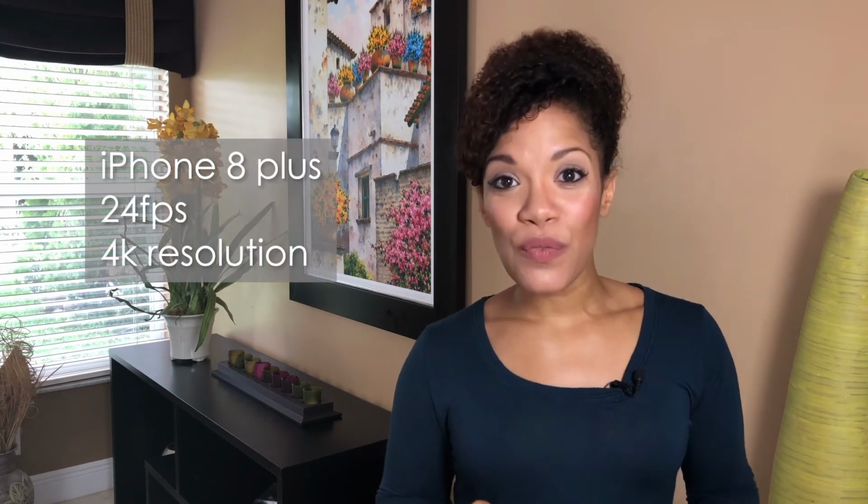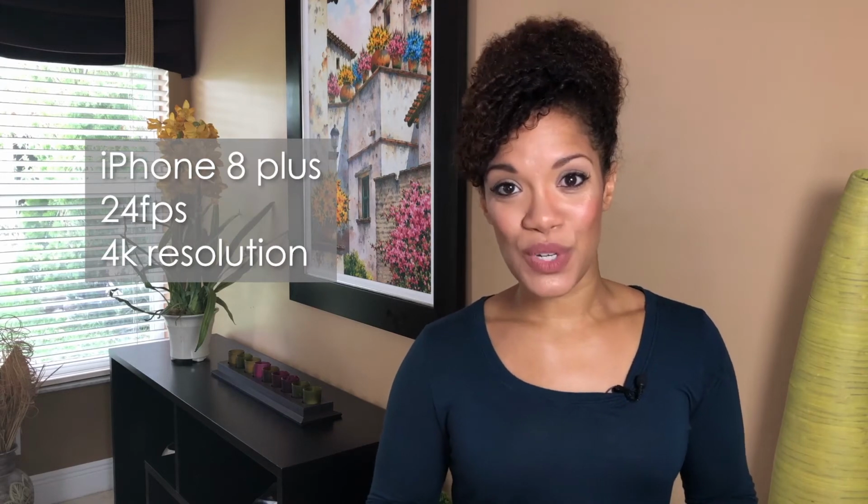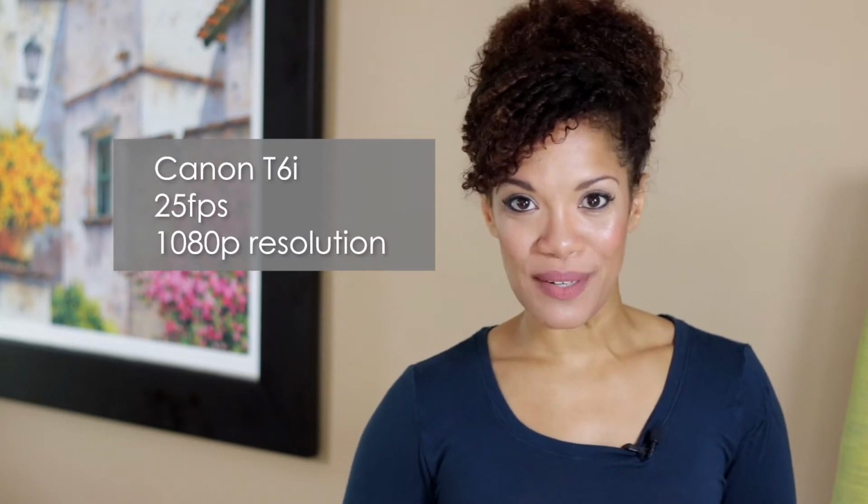Just like the previous two videos, I'm recording this on my iPhone 8 Plus in 24 frames per second, 4K resolution. I'm also recording with the Canon T6i, 25 frames per second in 1080p resolution. In this video, I'm gonna cover the settings options that you have for both the iPhone and a proper camera. Specifically, what kind of flexibility you have in controlling those variables that will give you the best exposure and video quality.